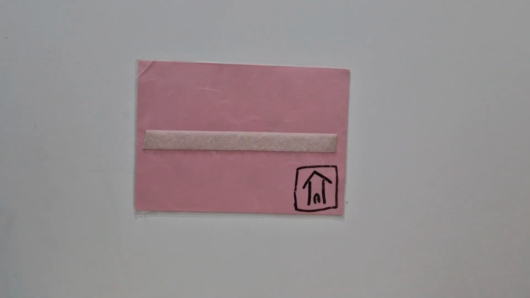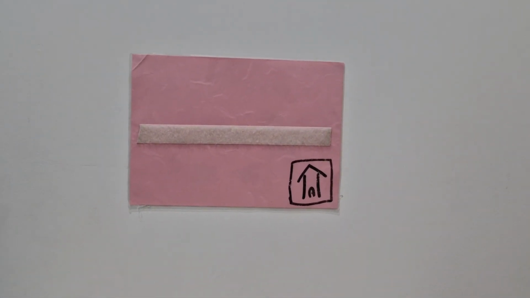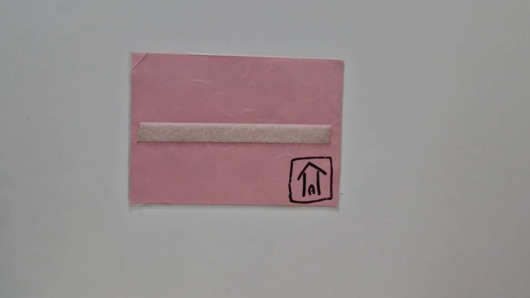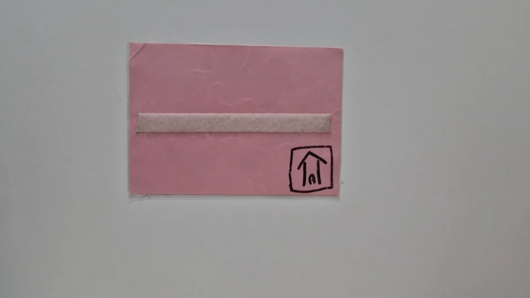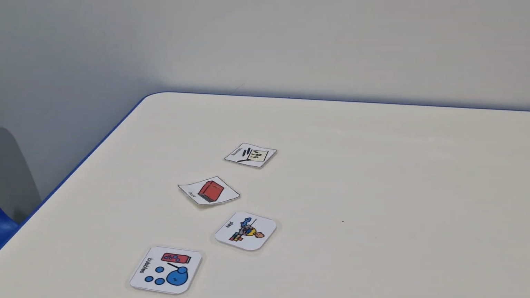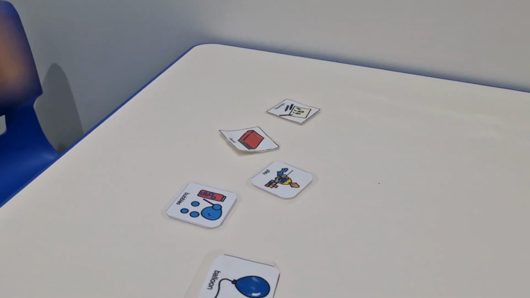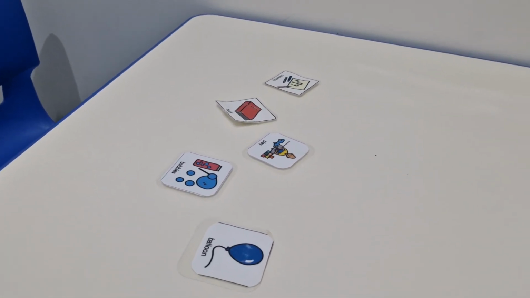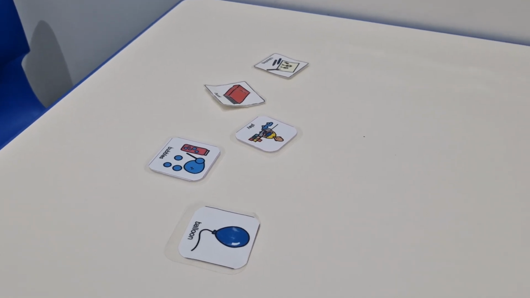Here's the visual schedule board that we're going to put them on. And as I'm filming this, I'm only just realising quite how old and ratty that's starting to look. Maybe I need to make a new one. But the child is going to come in and choose what they want to do first.